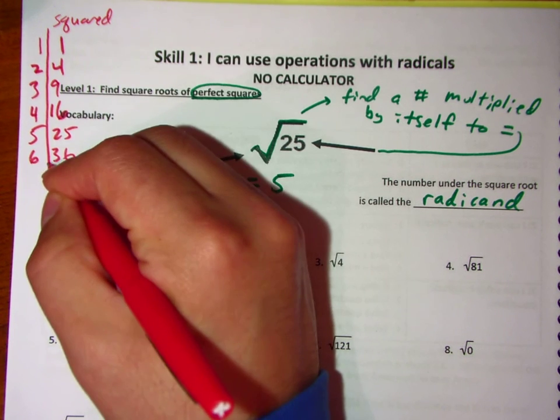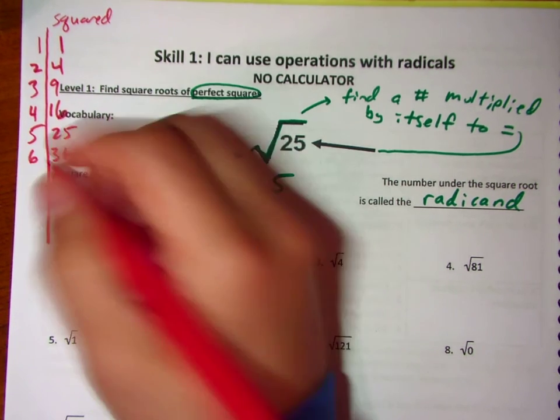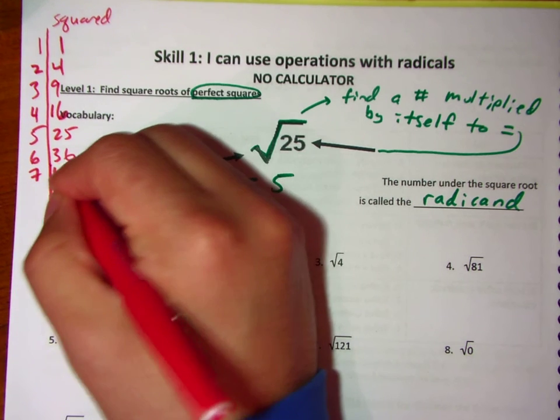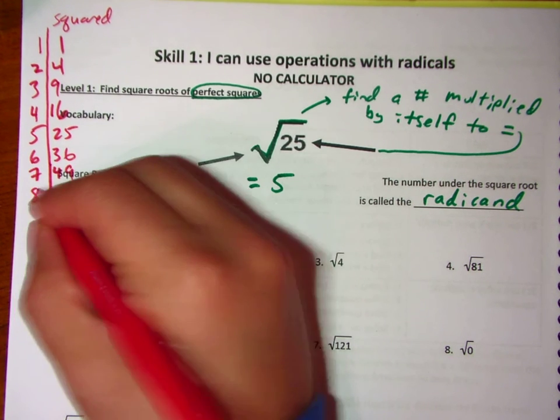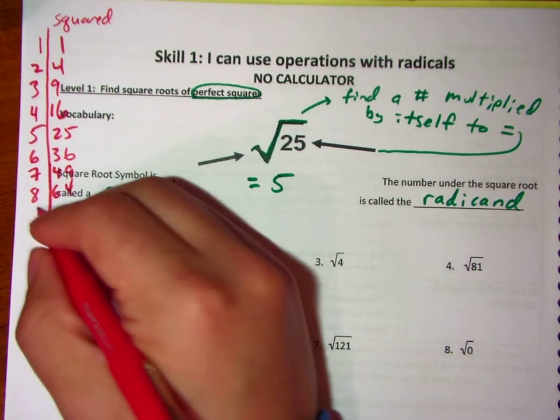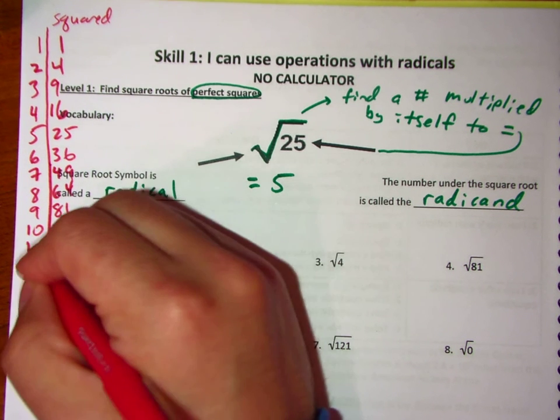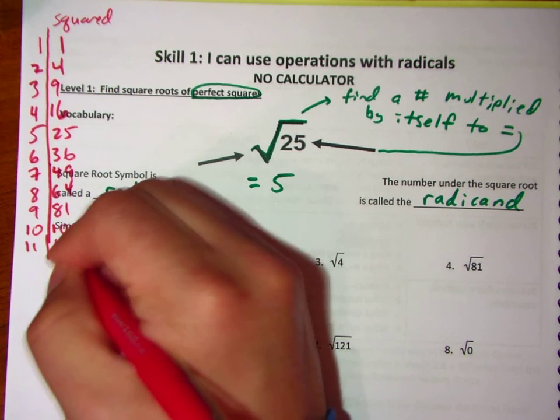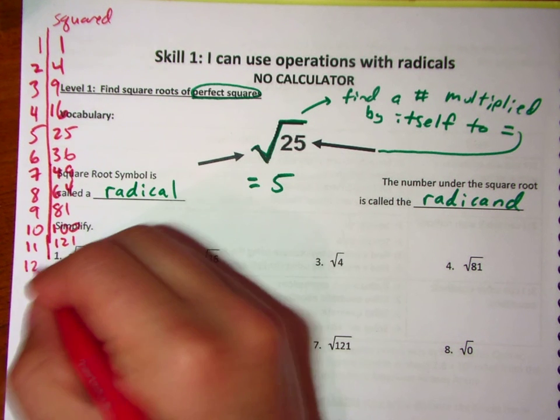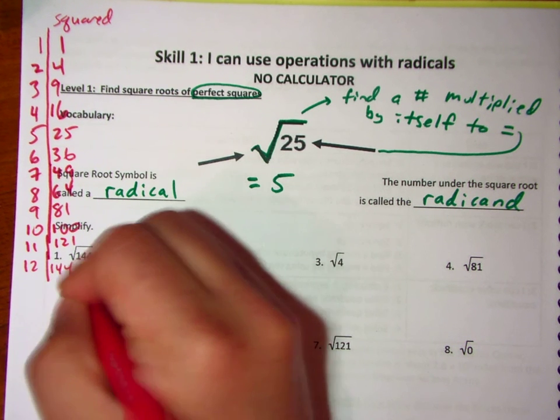Let's go ahead and fill this out all the way down to like 12. 7 times 7 is 49. 8 times 8 is 64. 9 times 9 is 81. 10 times 10 is 100. 11 times 11 is 121. And 12 times 12 is 144.